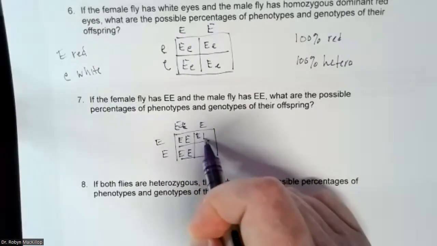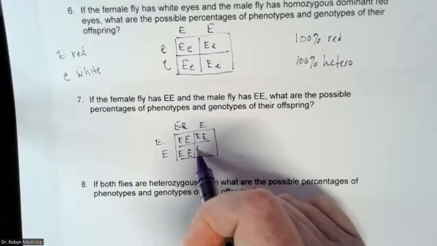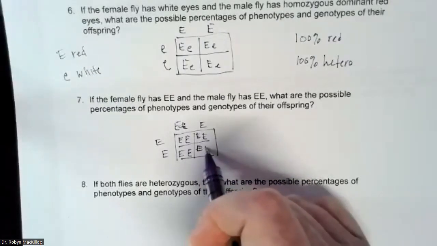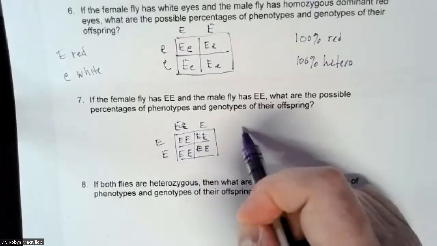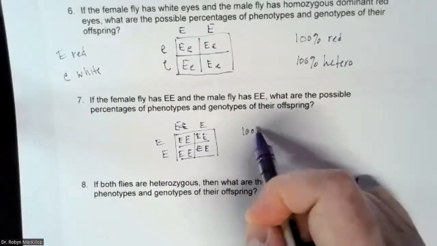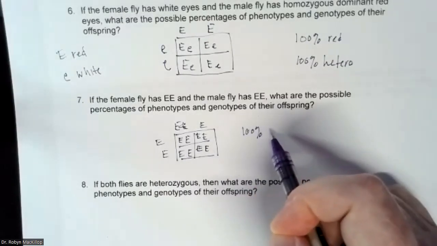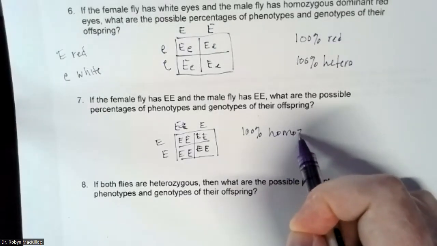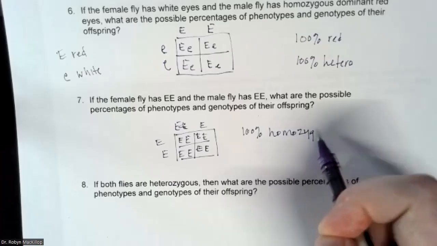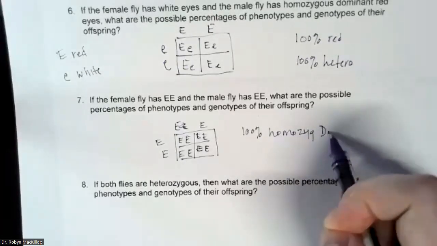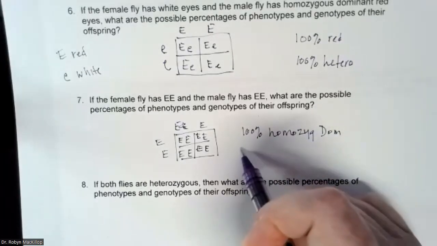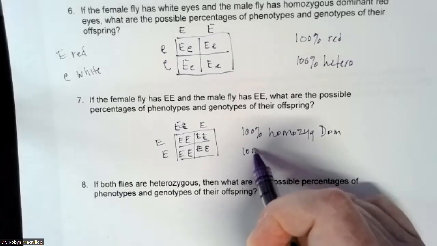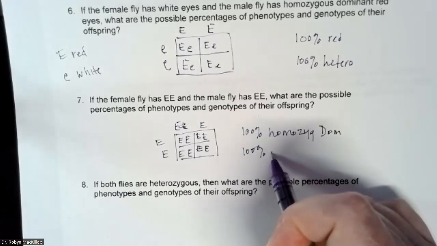Yeah, same. Yes. And the whole family is going to be red-eyed. So 100% homozygous dominant. Perfect. Nice. Oh, you guys are getting this. Awesome. And 100% red. Nice.